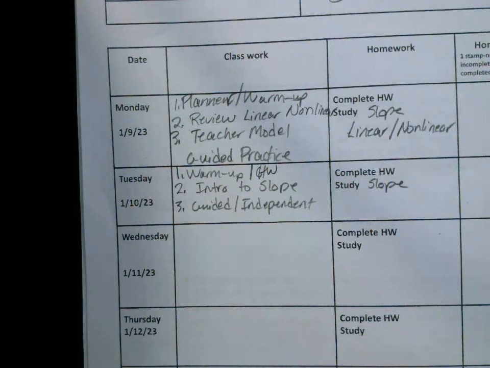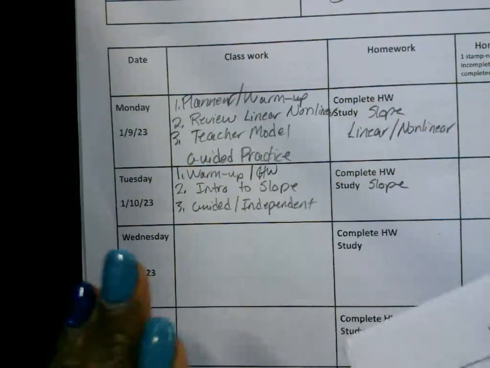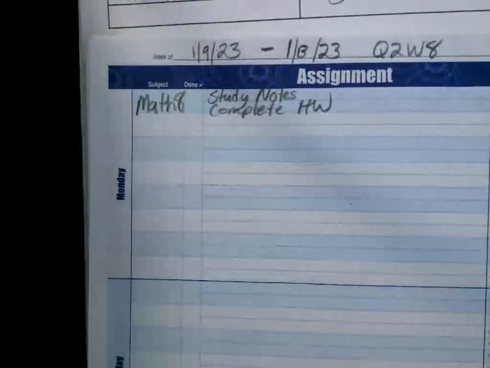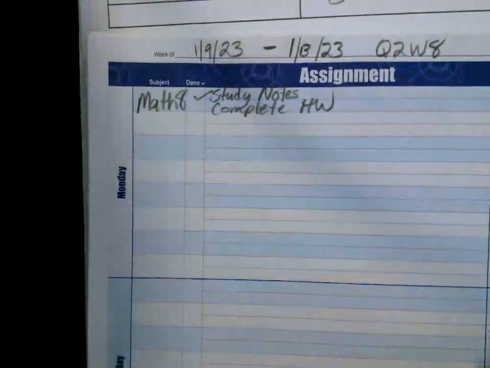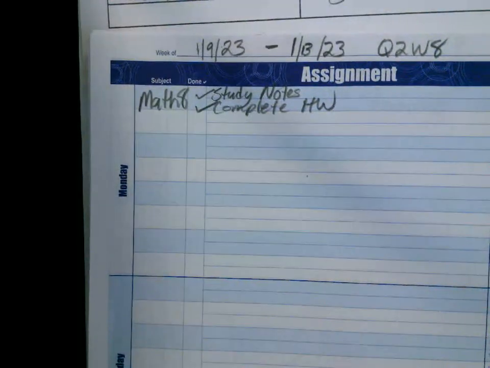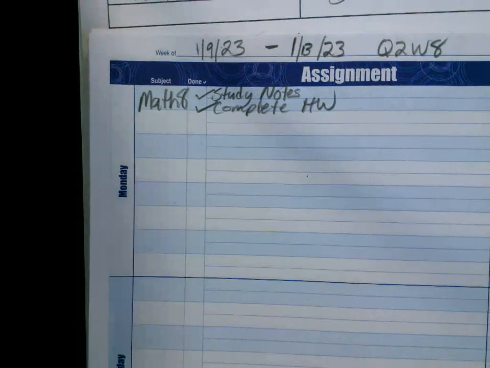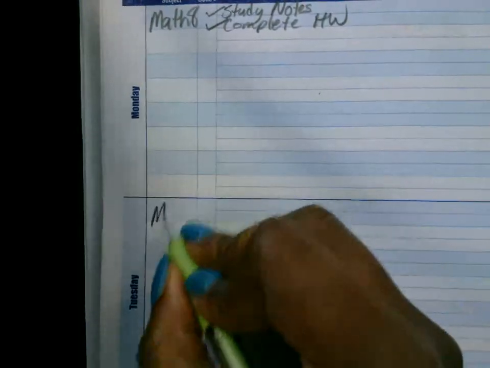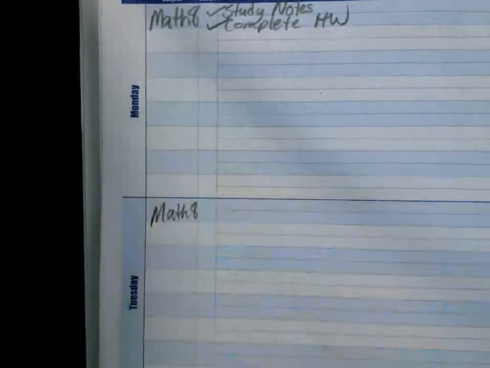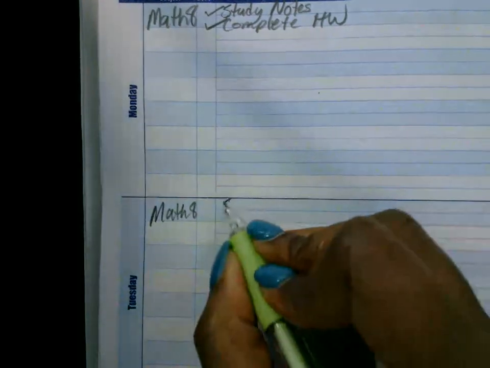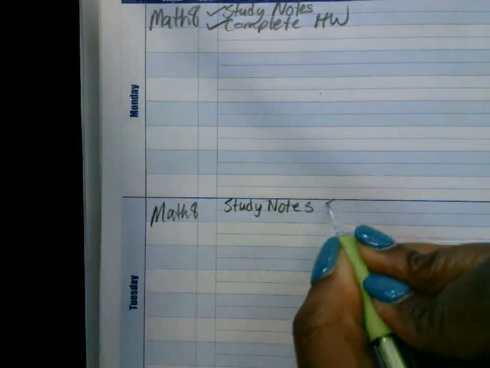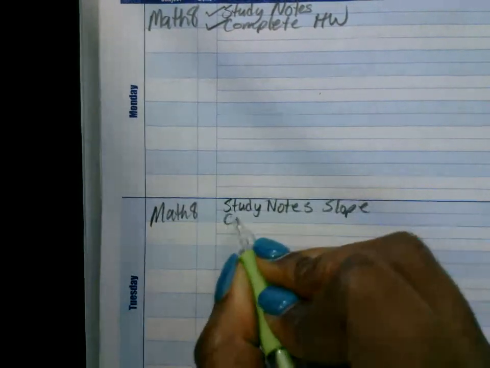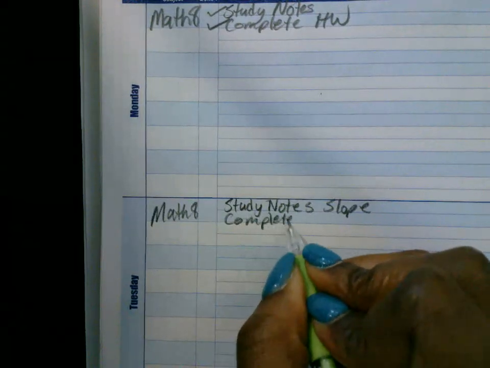Planner, take your planner out. Check off if you did this last night. Check off you studied your notes. You completed your homework. Check those things off for Monday. Tuesday, Math 8 homework. Again, we need to study. This time we're studying notes that we do today on slope. And we need to make sure that we complete our homework.